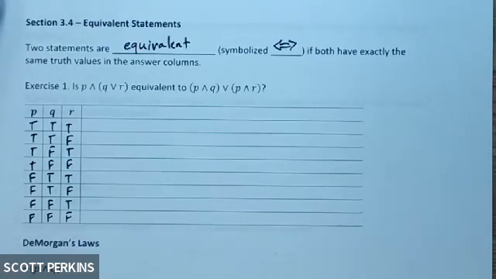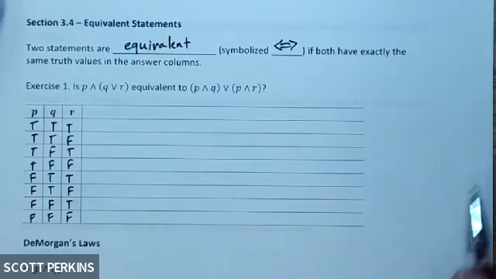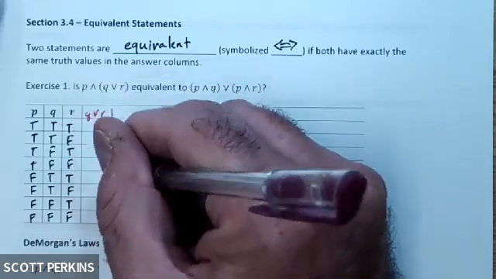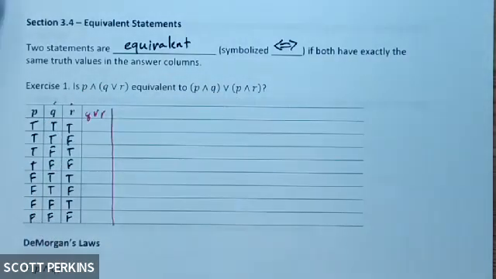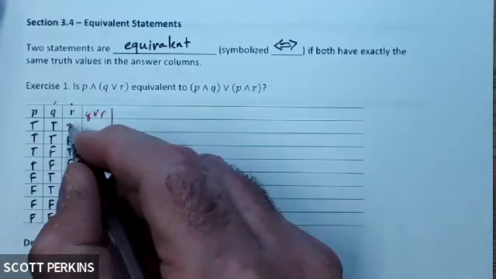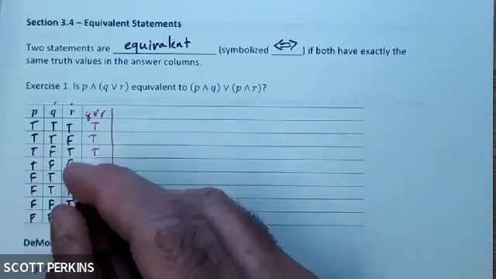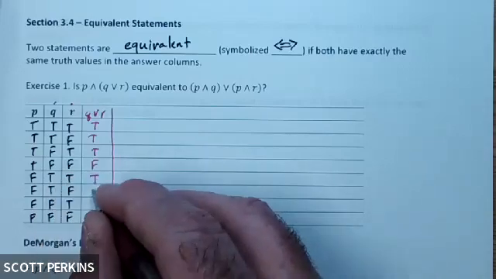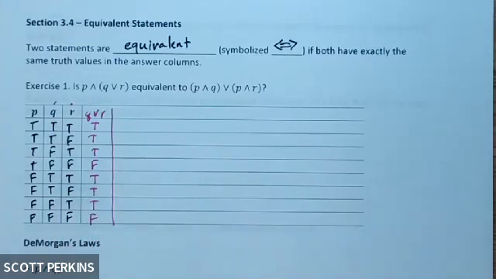Okay, so we've got lots of ors and ands in this problem. On the left statement, I'm going to start with that Q or R statement in parentheses. I'm just looking at these two columns right next to each other. The or statement is true when either one of them is true. True or true is true. True or false is true. False or true is true. False or false is false. So we get 3 trues and a false, 3 trues and a false.